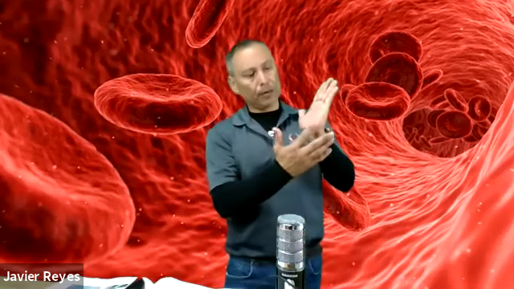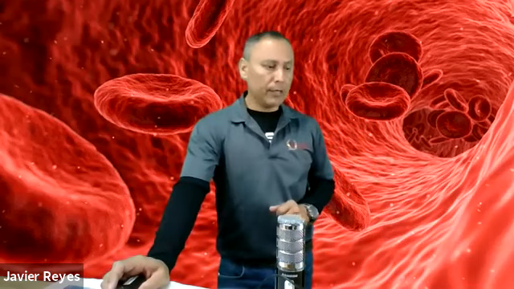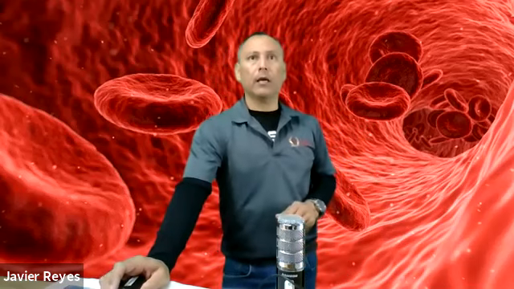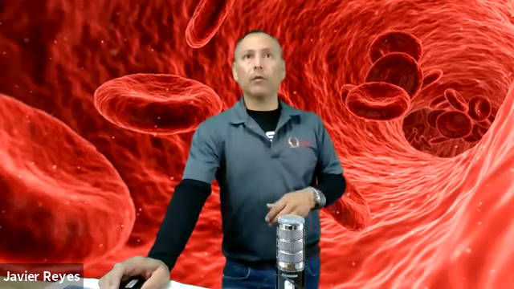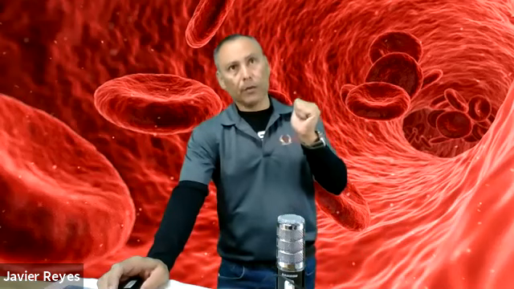Same thing in the infant heel. You're going to be on the sides. Again, make sure you warm the site. Warming the site helps tremendously to increase blood flow. When you're performing the puncture, you squeeze and release.